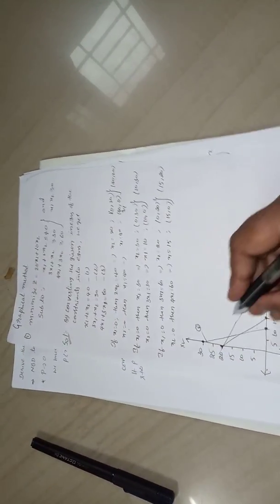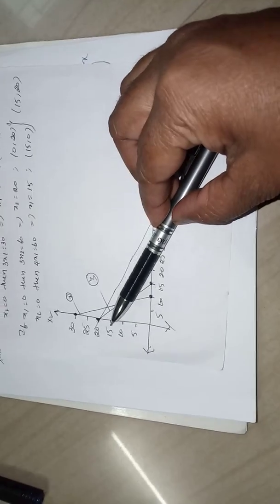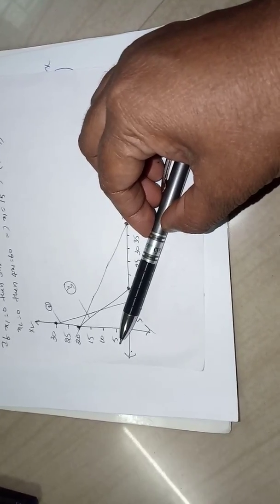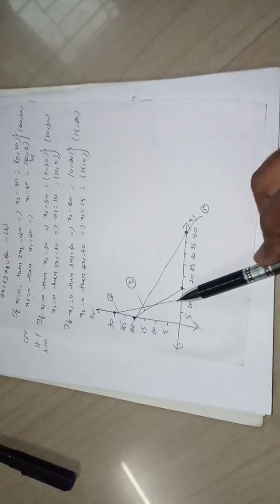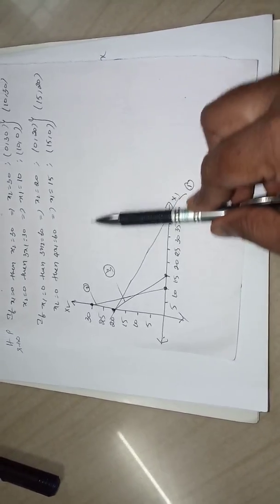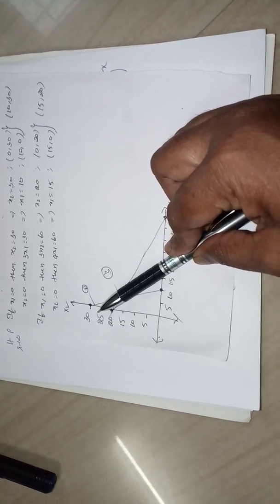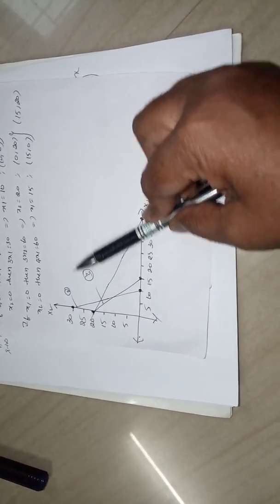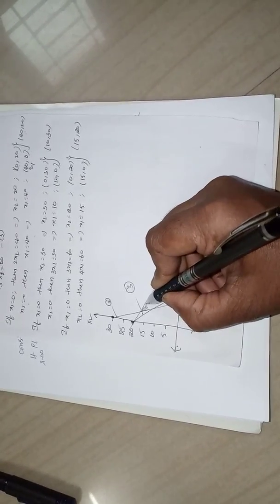The second and third equations are both greater than or equals to type, so you have to shade above the line. This is the second equation, which means you have to cover all this area. Then move to the third equation. This is the third equation, so you cover this entire area. So finally you get the feasible region. This is the feasible region.